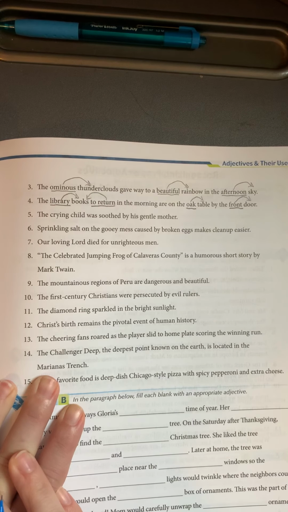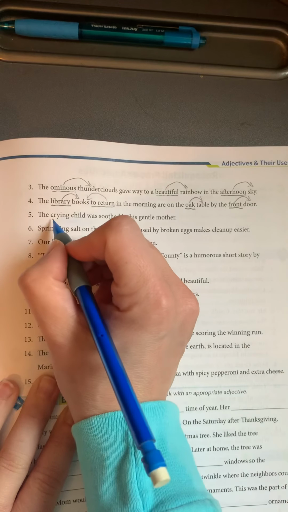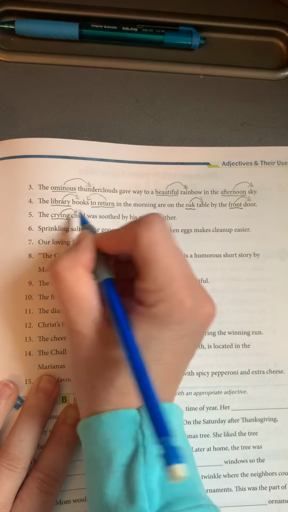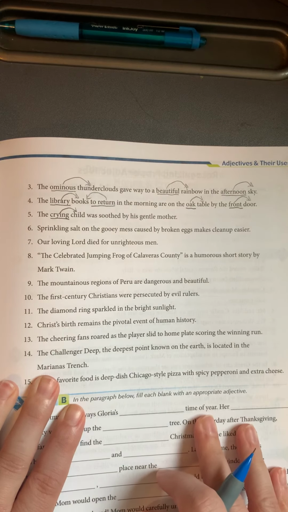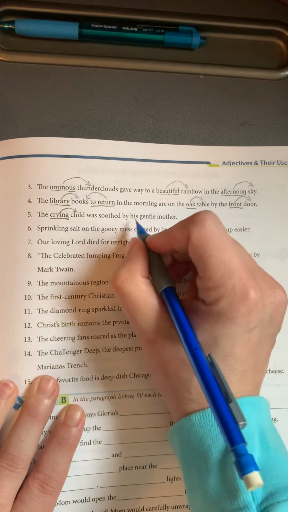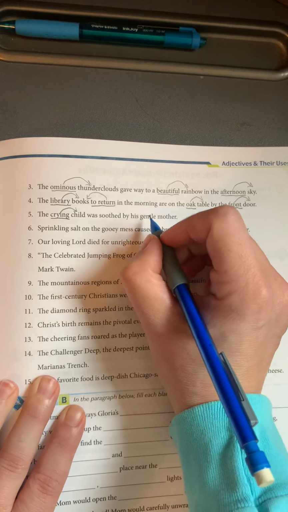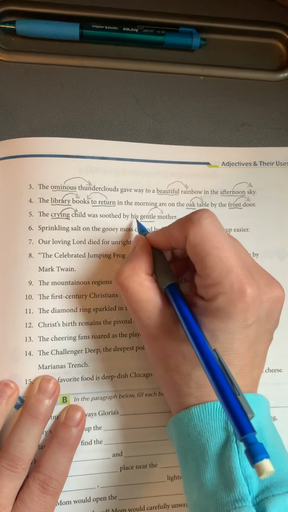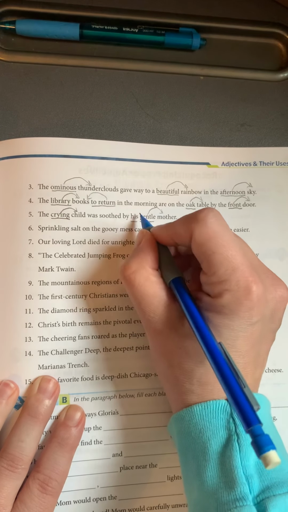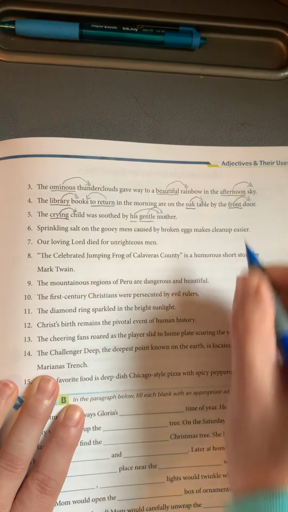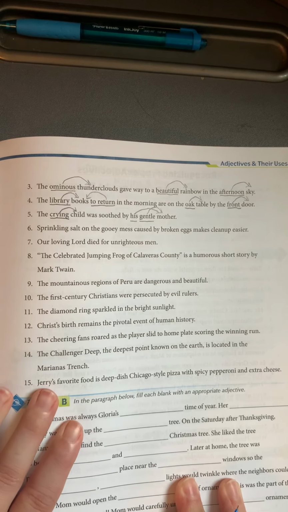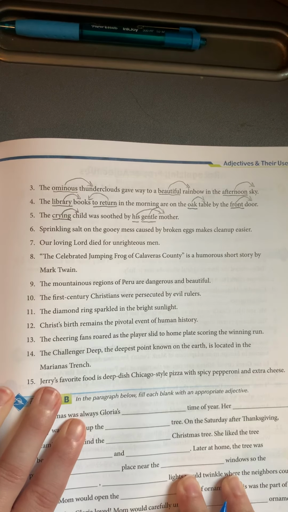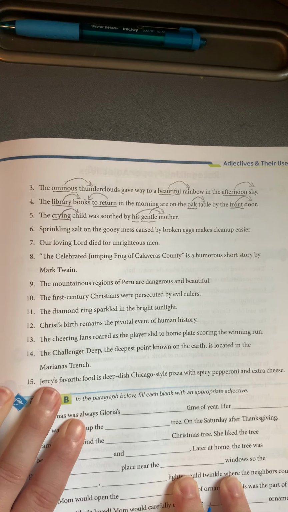Number 5, the crying child was soothed by his gentle mother. So what kind of child do we have? Crying. So draw your arrow there. Soothe is your verb. Keep going. All right. We have gentle is telling you what kind of mother. And we also have his is telling you whose mother. Very good. Couple more.